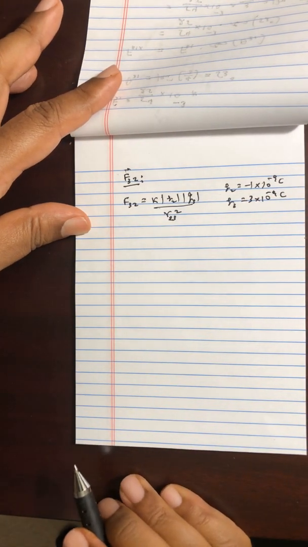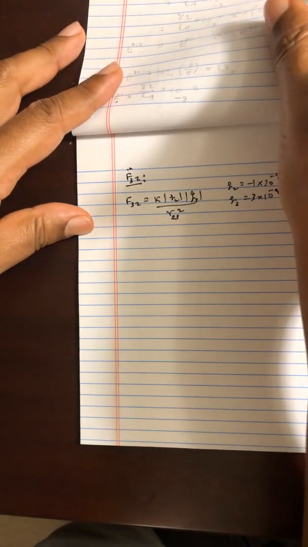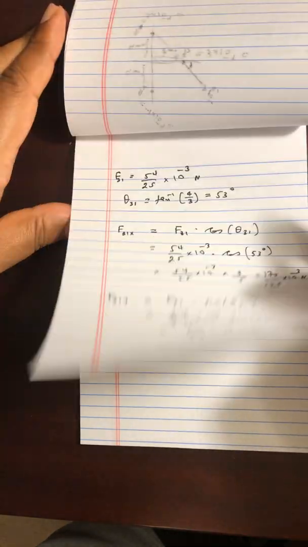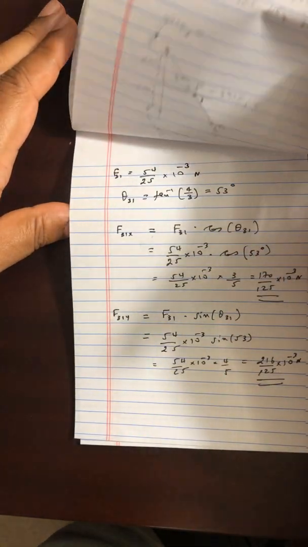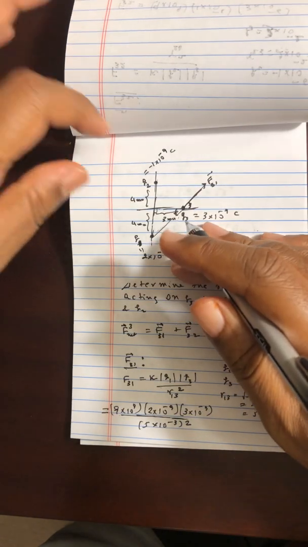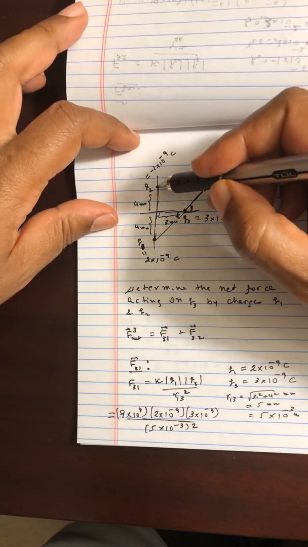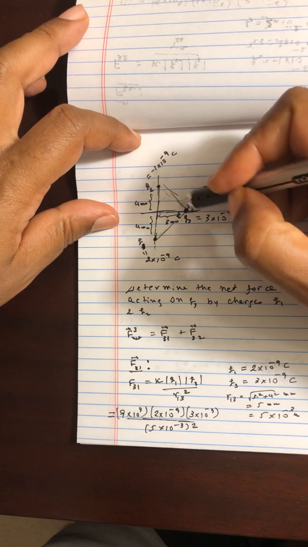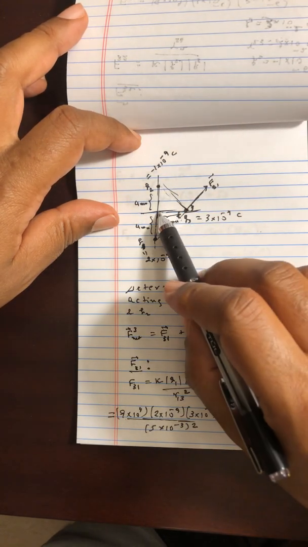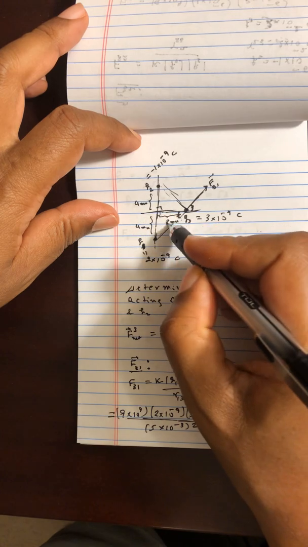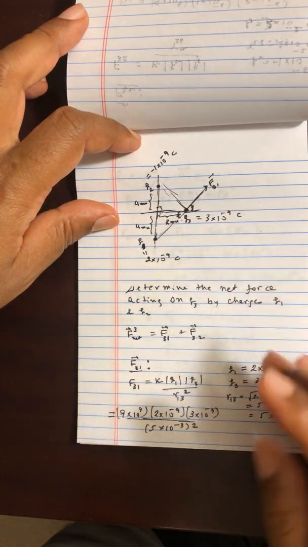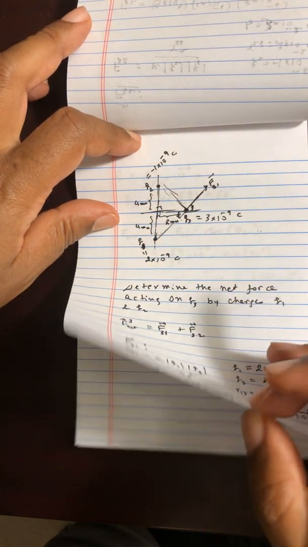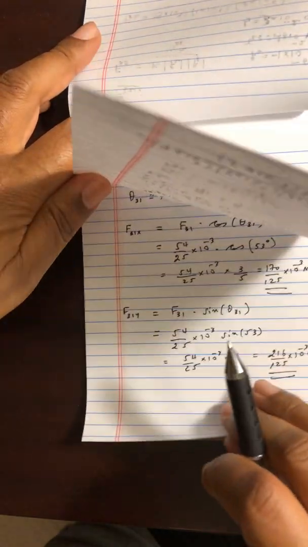And R23 is the distance between charges 2 and 3. Okay, so R23 is this one. This distance is R23. Okay, so we have the right angle triangle over here. This is 3, this is 4, so from Pythagorean theorem, the square root of 3 squared and 4 squared.